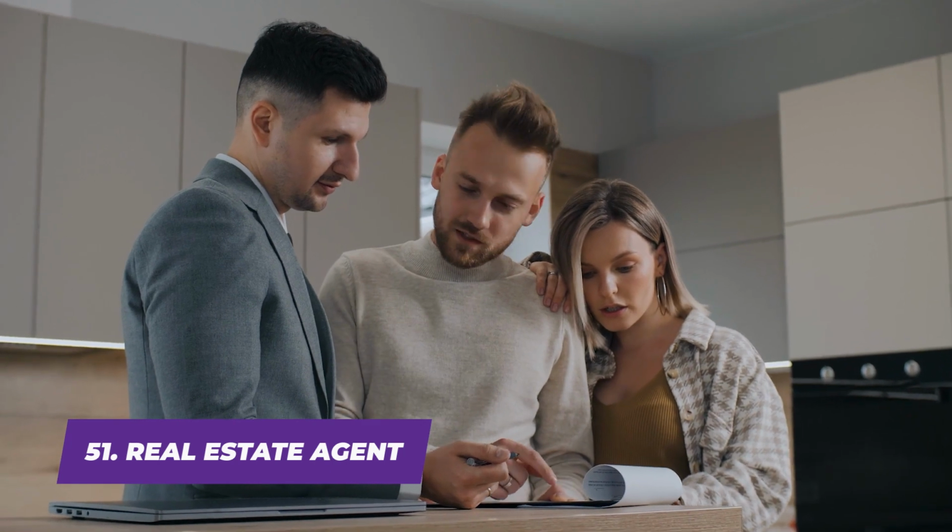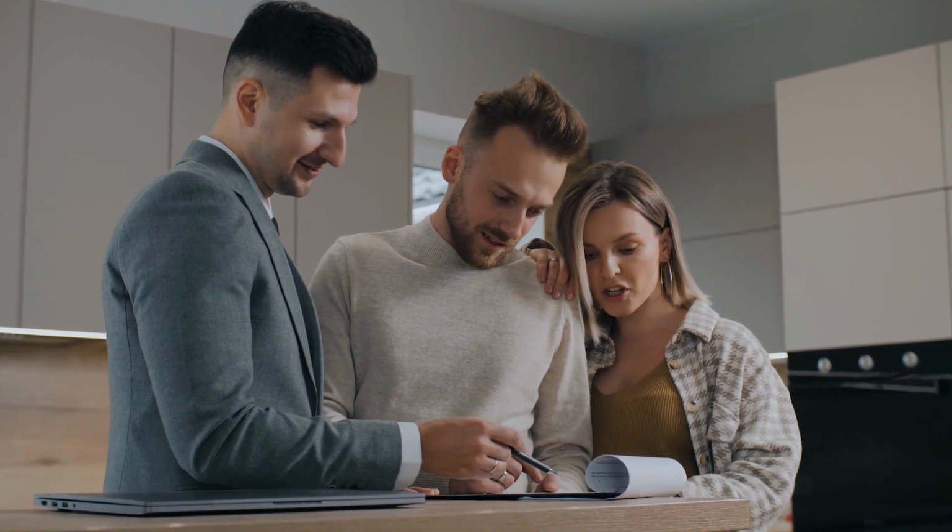Real estate agent. This is the person that helps you either purchase or list your property and represents you in a real estate transaction. Real estate broker. This is typically the owner of the real estate company. The agents report to the broker, and the broker is in charge of overseeing the office.